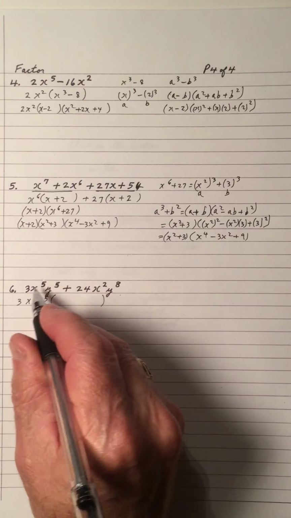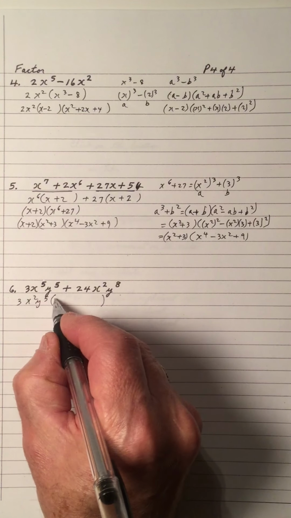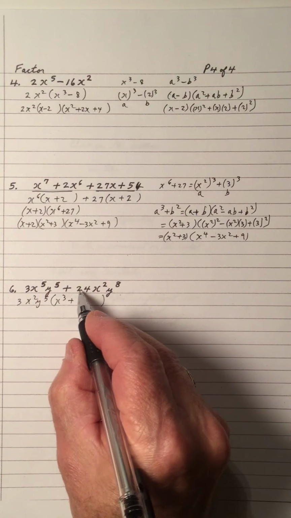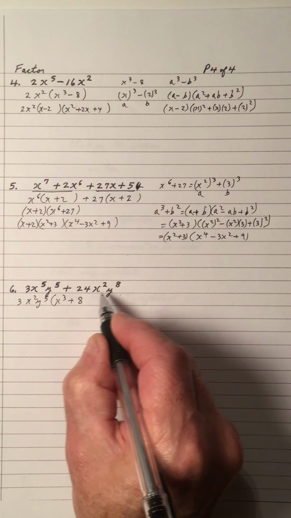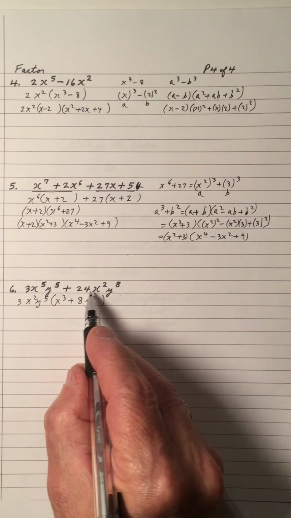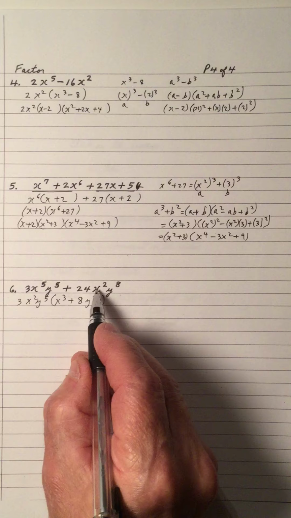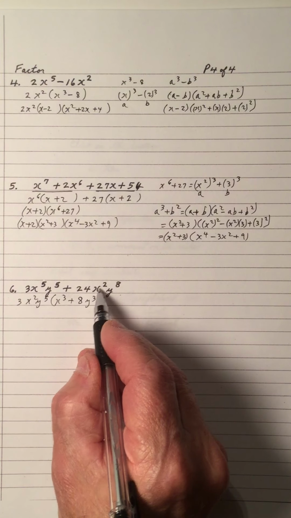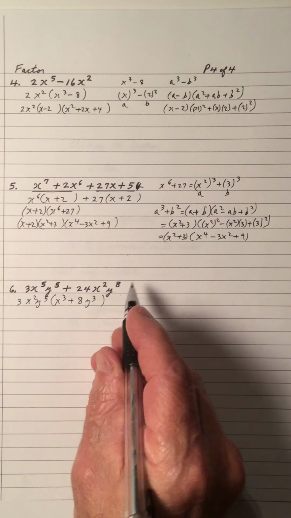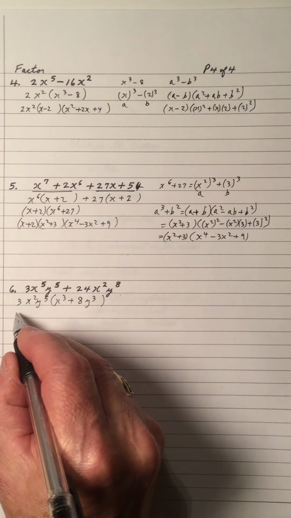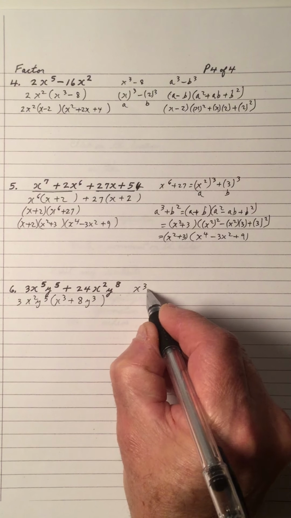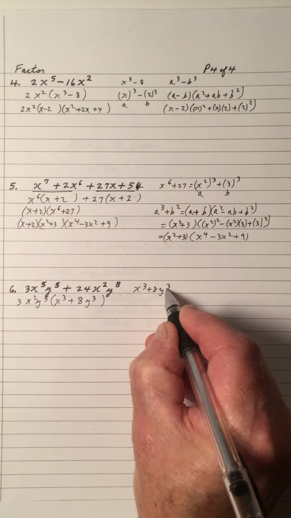And we divide: 3 divided by 3 is 1, x to the 5 divided by x squared is x cubed. Y to the 5, nope. And 24 divided by 3 is 8, and y to the 8 divided by y to the 5 is y cubed. And what happens? We have x cubed plus 8y cubed.